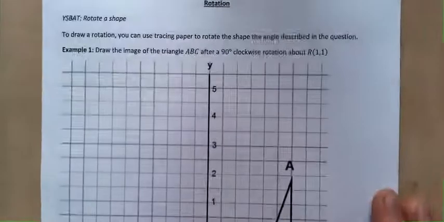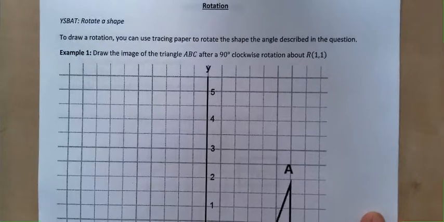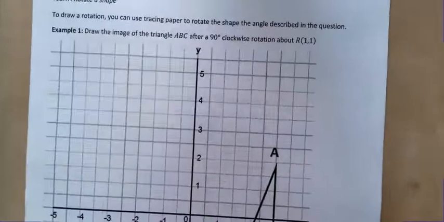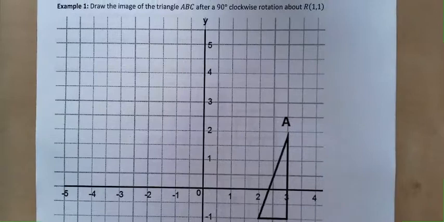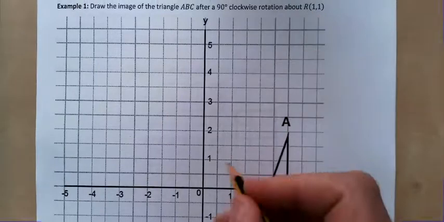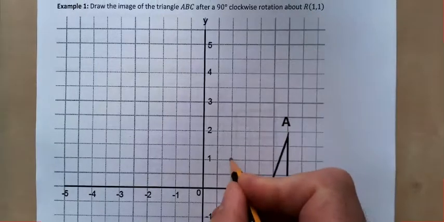Then on the rotation, so you should be able to rotate a shape. To draw a rotation, you can use tracing paper to rotate the shape the angle described in the question. Draw the image of the triangle ABC after 90 degrees clockwise rotation about 1, 1. This is quite a tough one here, and it wouldn't actually get any harder for a GCSE question, so let's see if we can follow this. So it's been rotated about the point 1, 1.